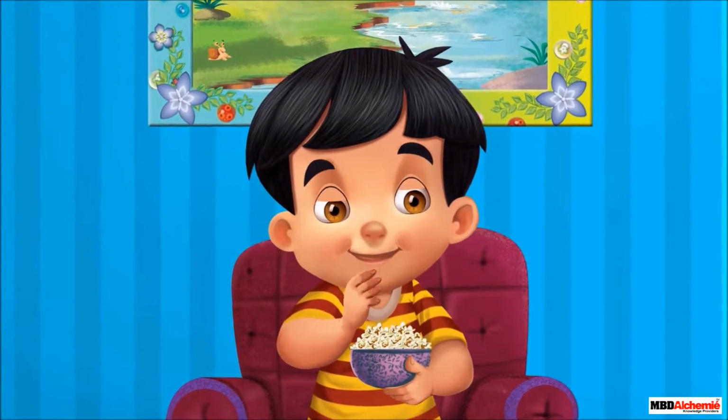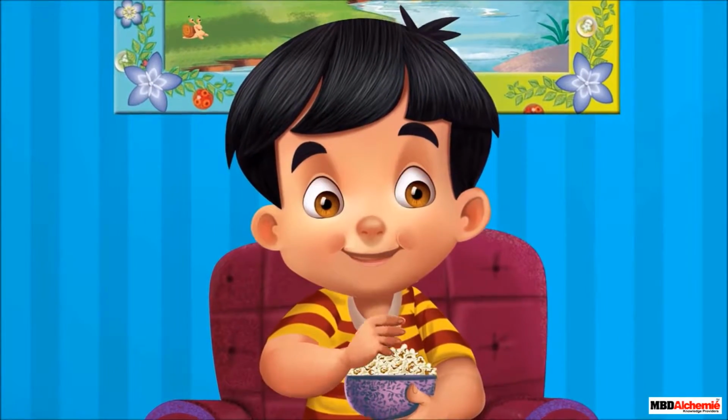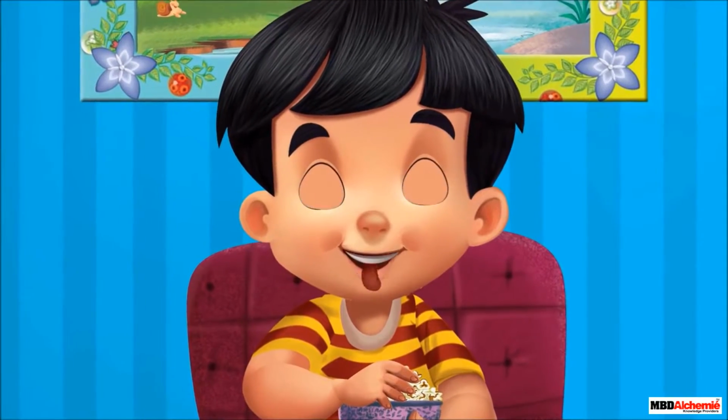He is eating popcorn. That seems very yummy. He is getting the taste of this popcorn with the help of his tongue.